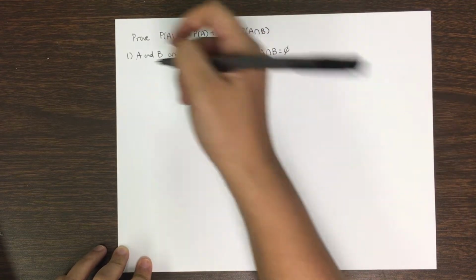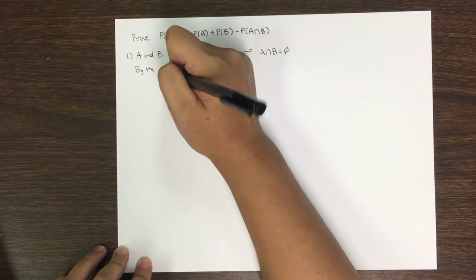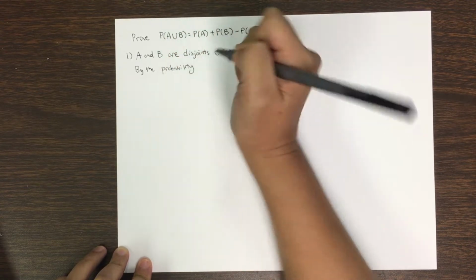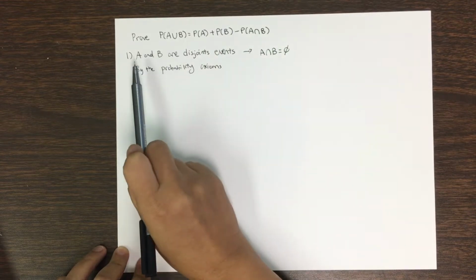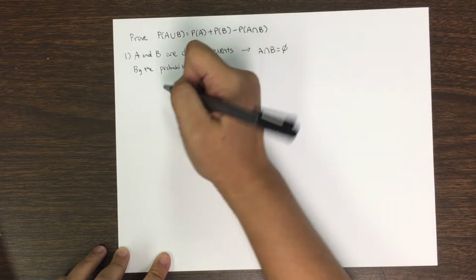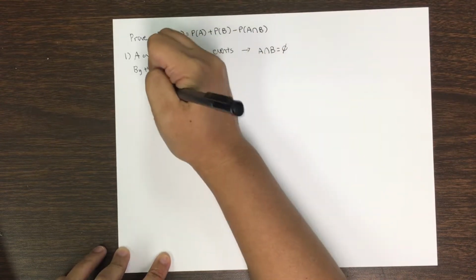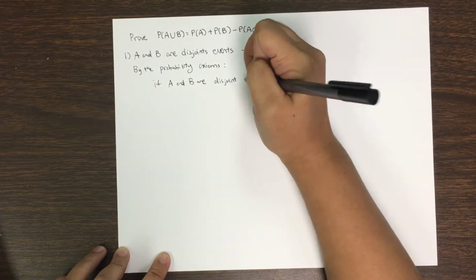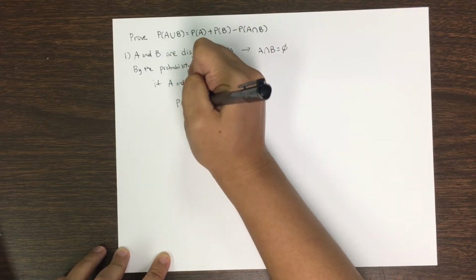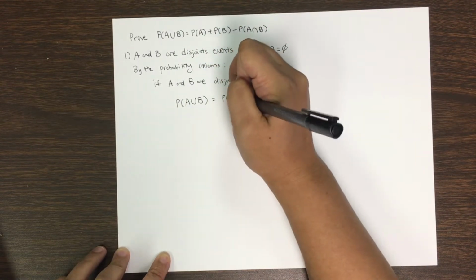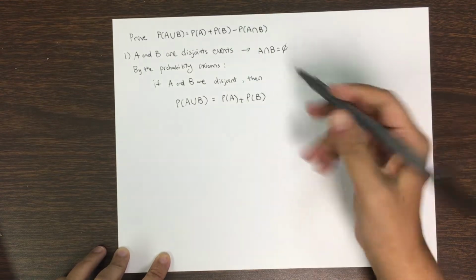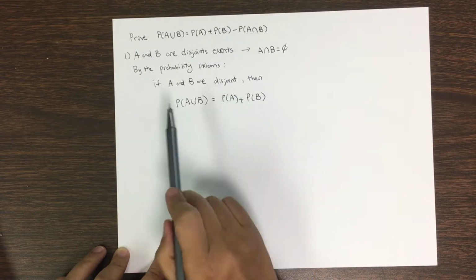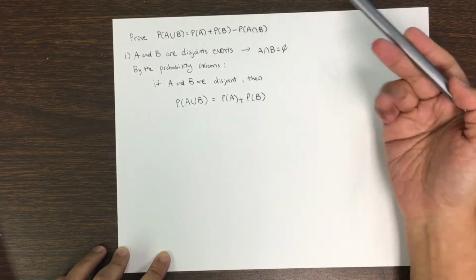Therefore, we know that by the additive property of the probability axiom, the second rule, which applies to disjoint sets, if A and B are disjoint, then the probability of A union B is equal to the probability of A plus the probability of B, right? And we know that, of course, the probability of the empty set is 0, right? So this follows from the axiom, and we do not have any contradiction.